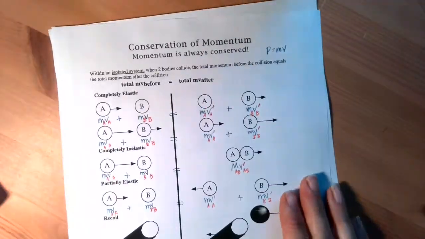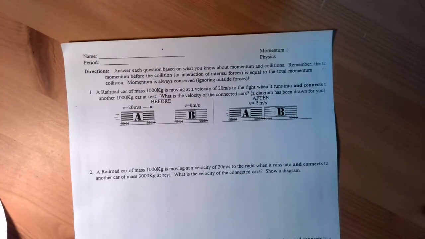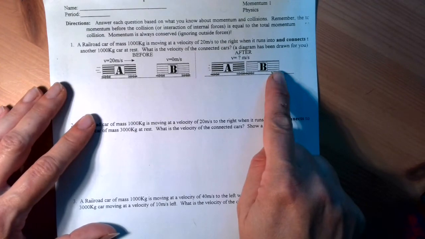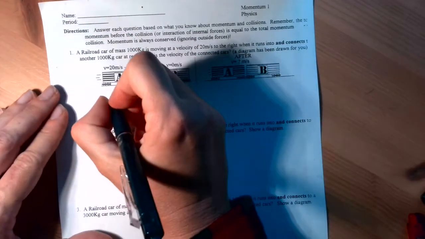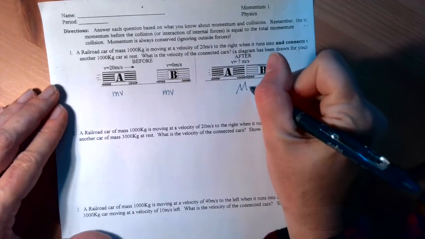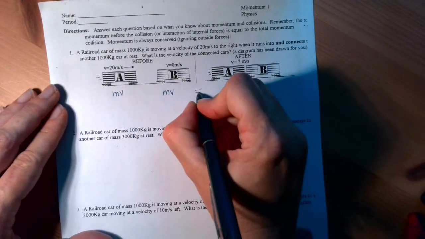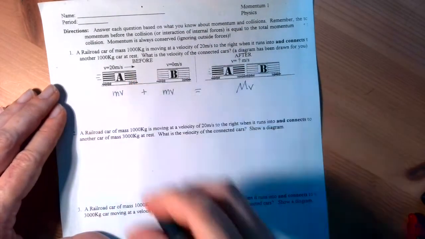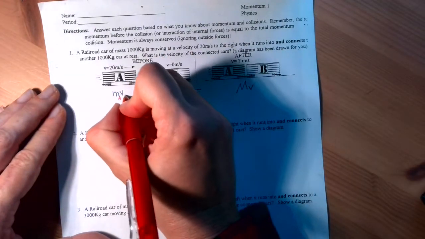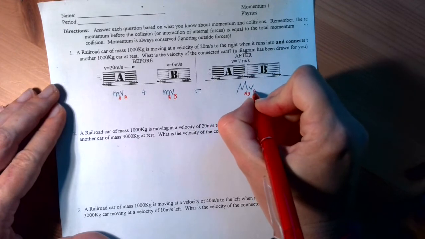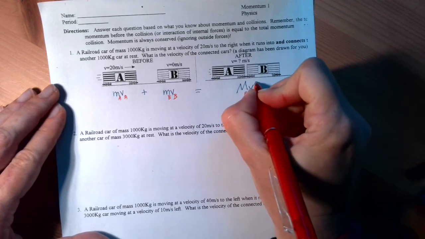Now, how do we actually do this with math? I'm going to do the first problem for you on the homework. All right, here we go. So I have 2 trains, and then they're going to connect afterwards. Here's what I'm going to do. I put a little MV under each object. And since these are stuck together afterwards, I just do a single MV. Sum up the momentums before and after. If you want, you can put in subscripts. So A, B, AB, AB prime.